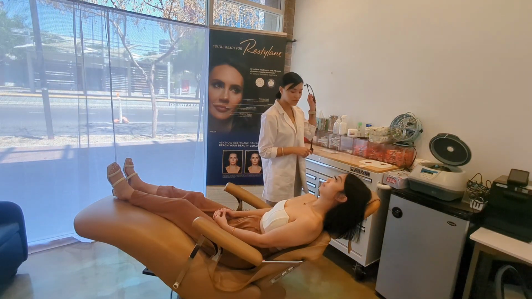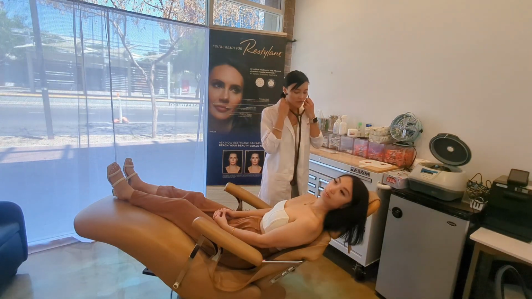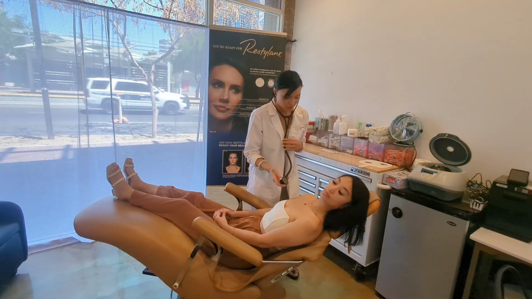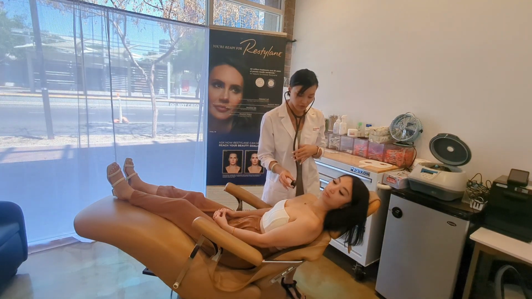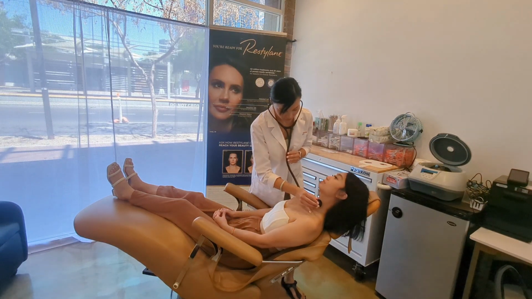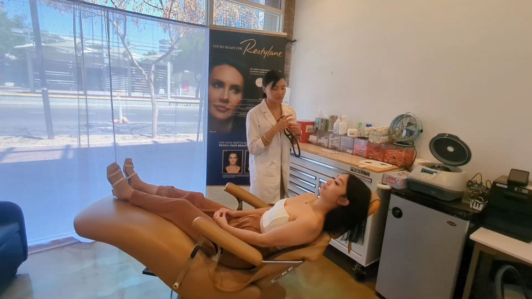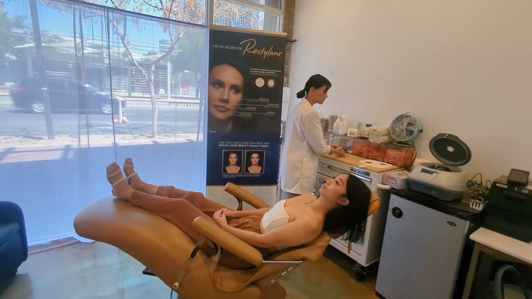Next, I'm going to auscultate for her carotid bruits. So I'll have you turn slightly to the left again, and then go ahead and hold your breath. I'm having her hold her breath so that I don't hear any breath sounds. Perfect, and other side. Perfect, and I did not hear any bruits bilaterally.